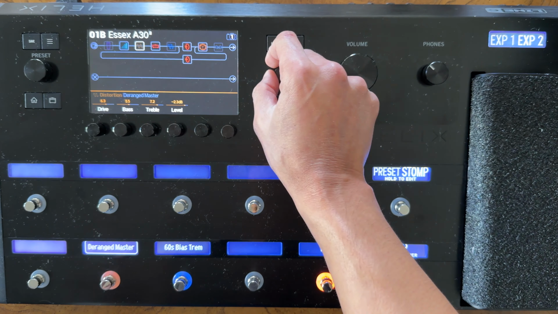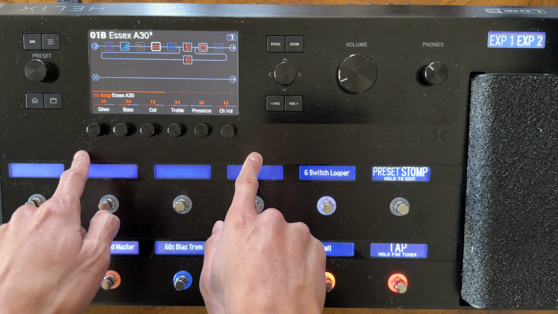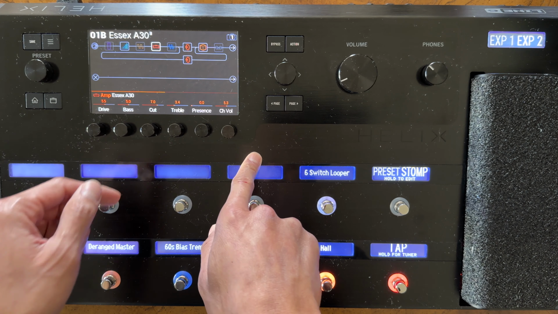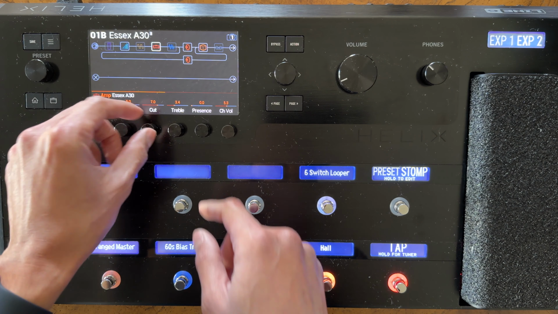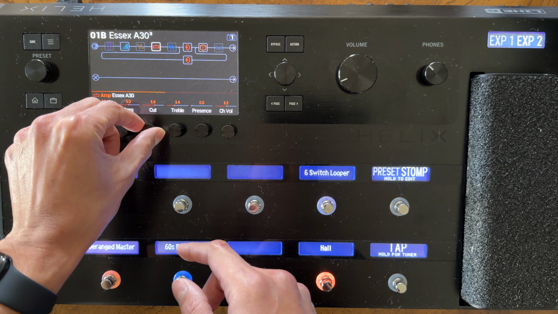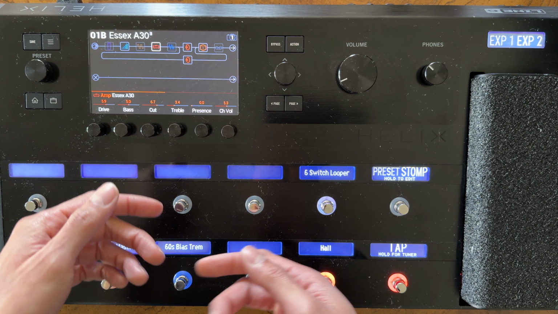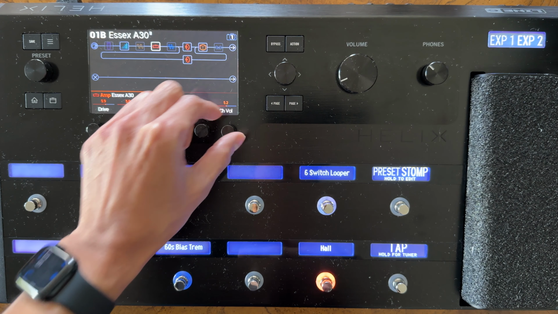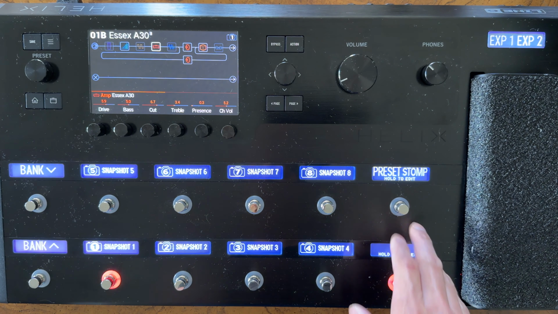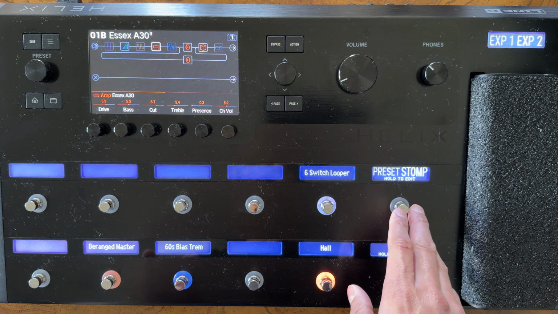So again, if we go to the amp block, we see the Essex A30. We can adjust the drive, the bass. In this case, it has a cut knob, which for these style amps is like a reverse presence knob. We have a treble, and we have the presence, and of course the channel volume. So really quick ways to adjust things on the fly.